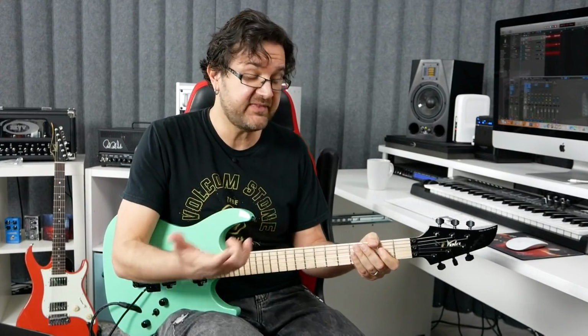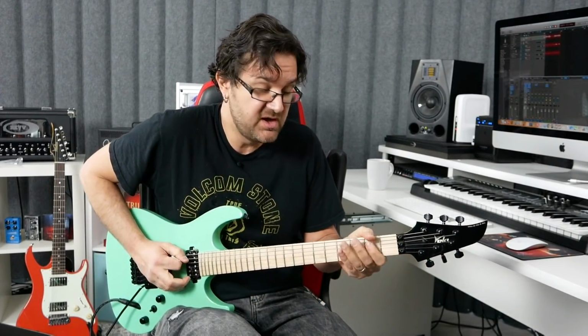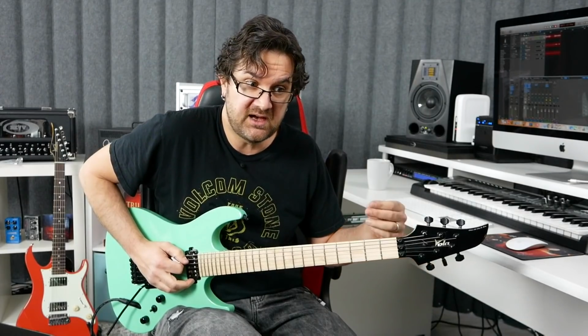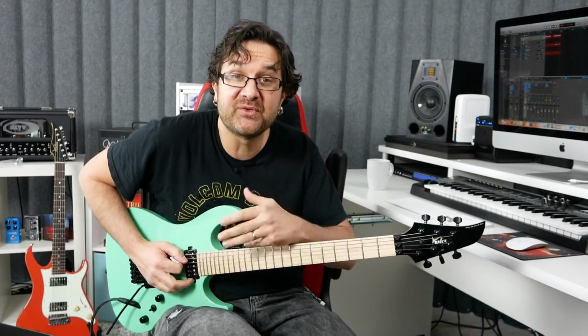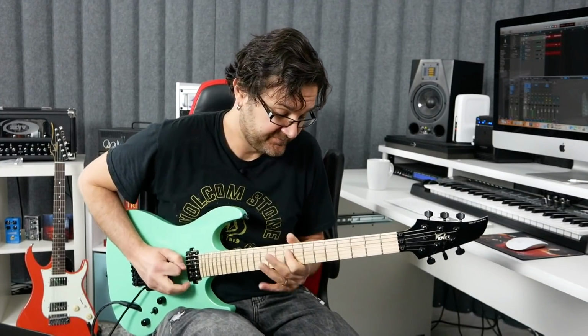Now this is not the only way we could play this, right? We could play this in another area of the fretboard because you play the same pitch on multiple strings, multiple frets, and that's important to know.